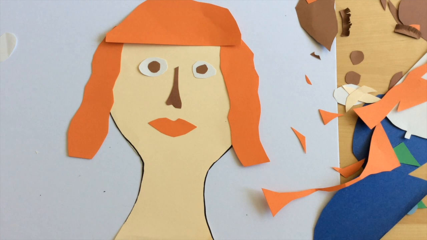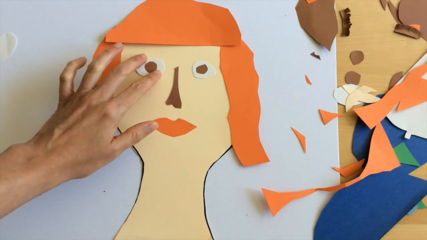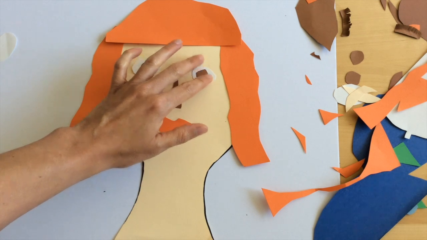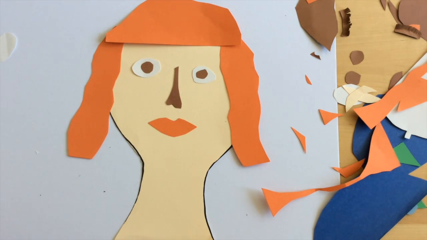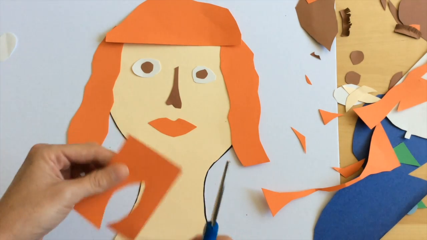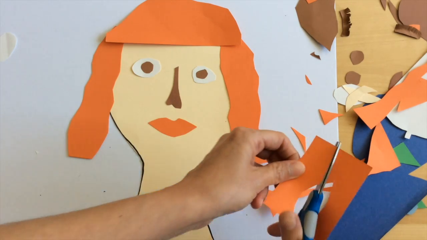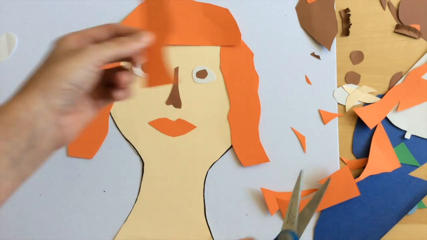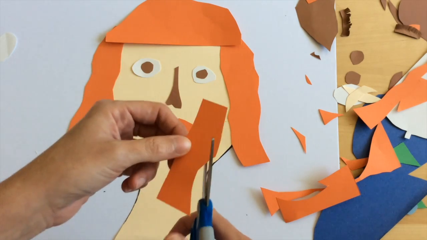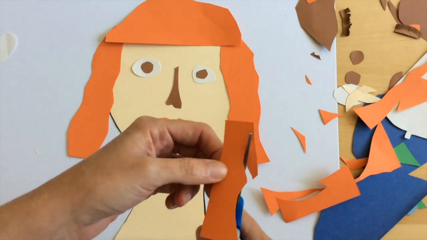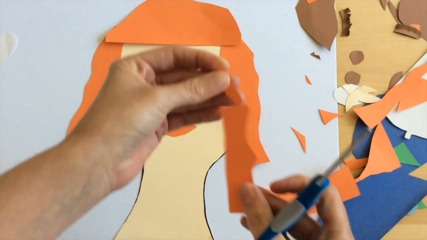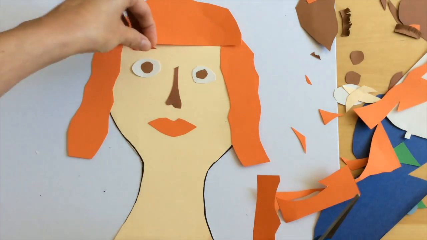Great. So what else could we do? I feel like she's missing some eyebrows. Now, since I made her hair orangish, but again, you don't have to do this, I want to create eyebrows that match her hair, but you can make green eyebrows, whatever you like. See, cut a little piece here.